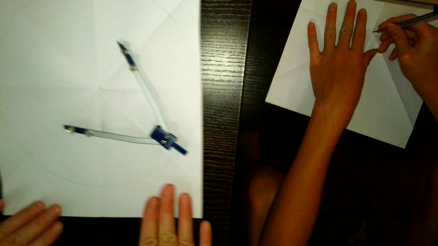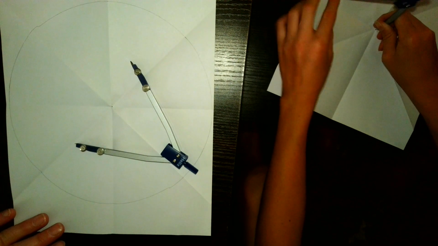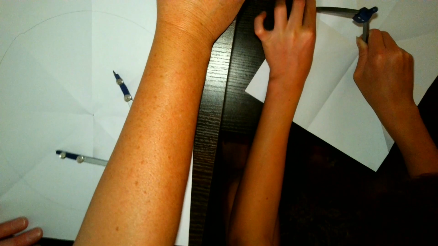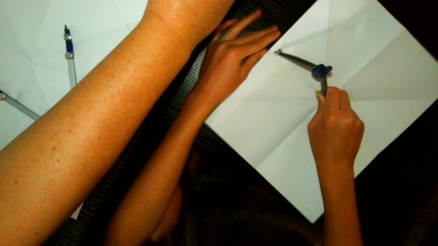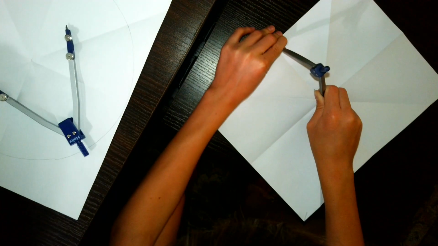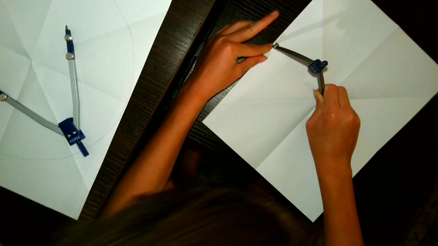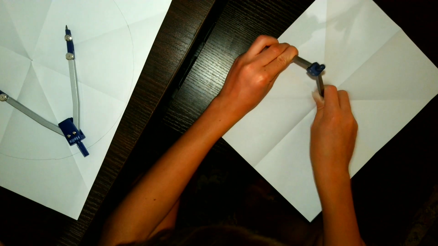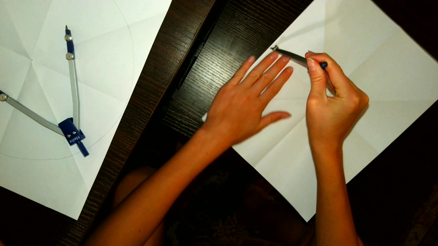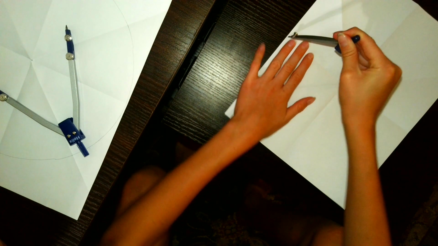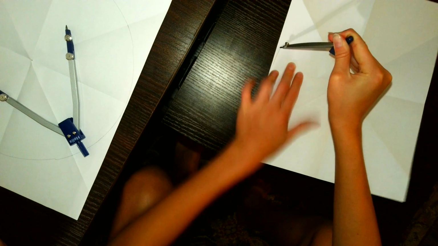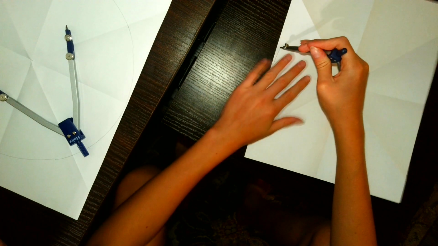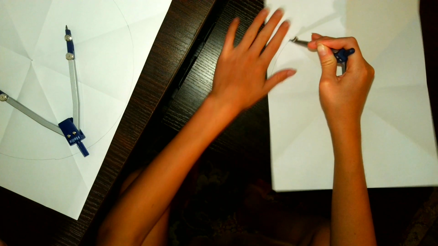Now do it with Lavon. He's going to make as big a circle as he can. Too big. There you go, good. And then he's going to pull the paper towards him. Now be careful not to push down on the compass.